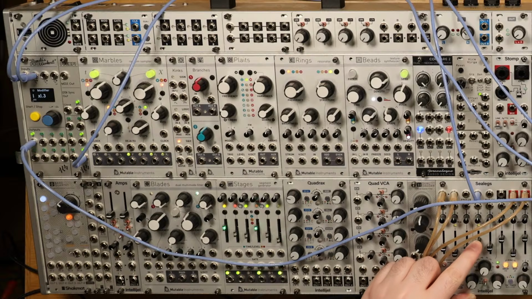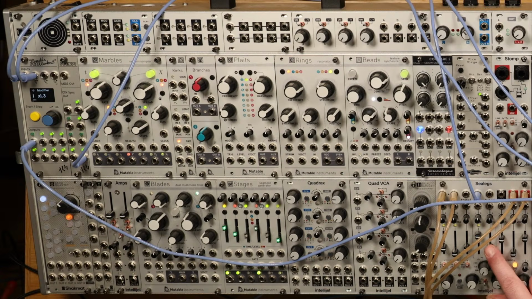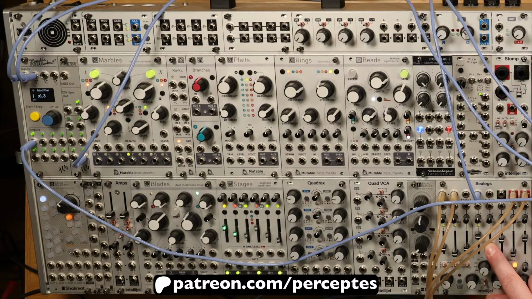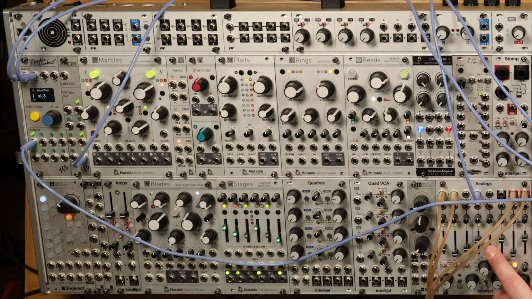I think actually flutter tends to sound better to me. So I'm going to move the rate all the way up so that we get all flutter and no wow. I think this could sound cool, especially with this kind of percussive thing. Maybe that's a little much. Maybe I'll pull back a little bit so we get a tiny bit of wow. Let's give it a lot more feedback too.